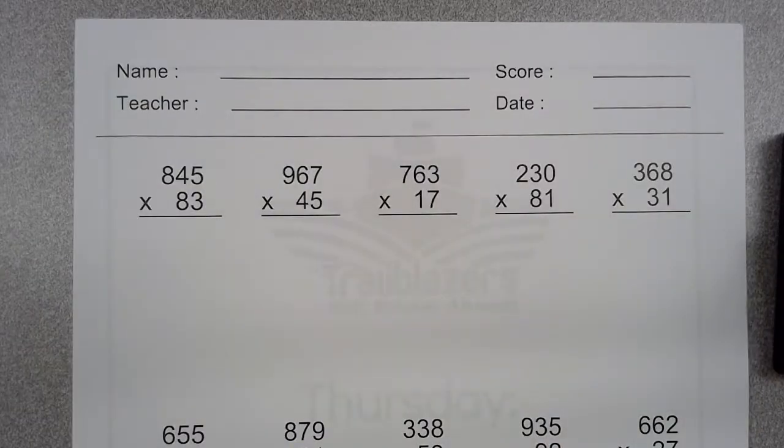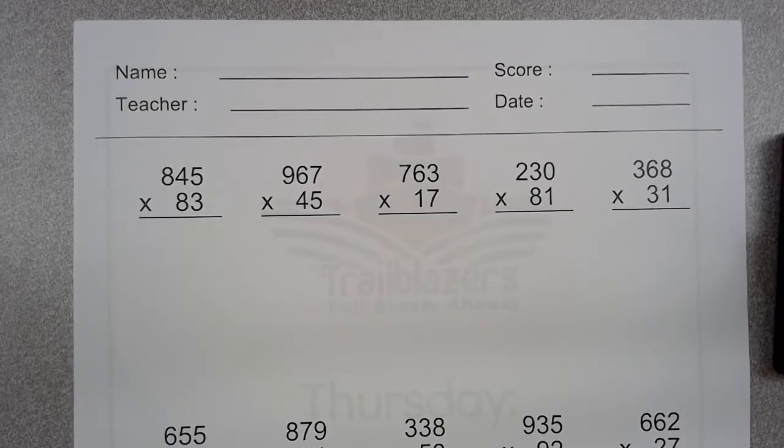All right, now we are to the multiplication, what we have been looking forward to the most. Said no fifth grader I've ever taught.